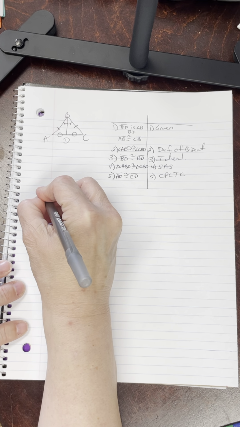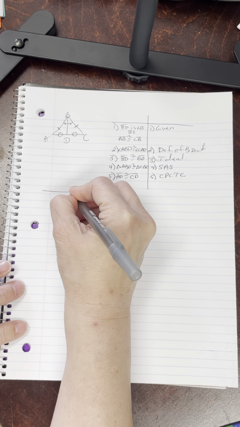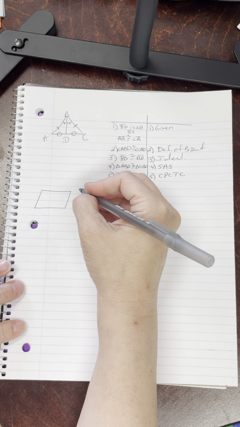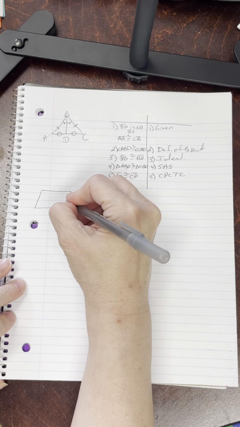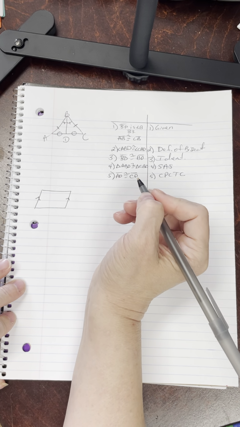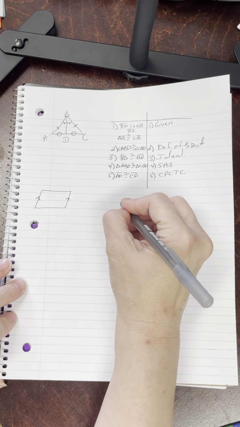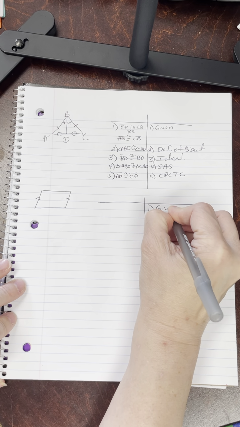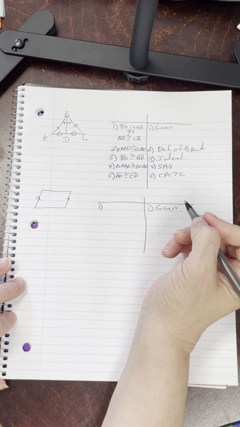And again, we are given the picture, so we want to put it on our paper. And they're marking that this is parallel to this. And we'll start with our given. What did they actually give us to write?